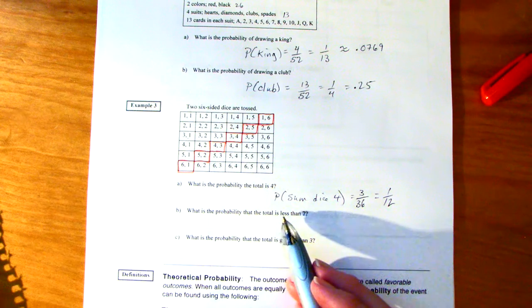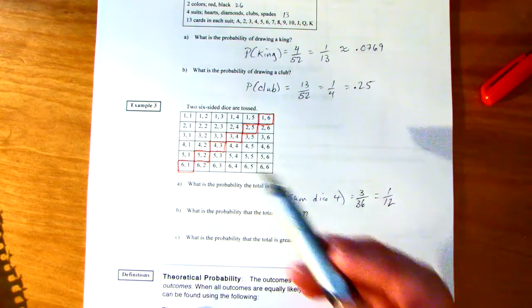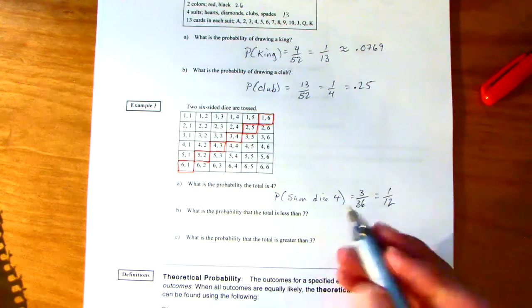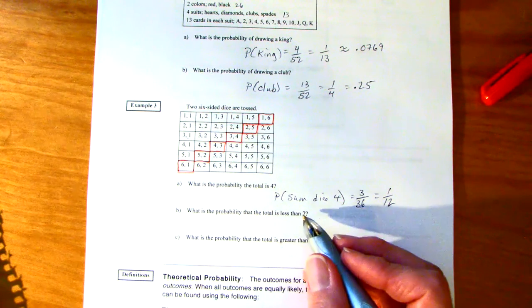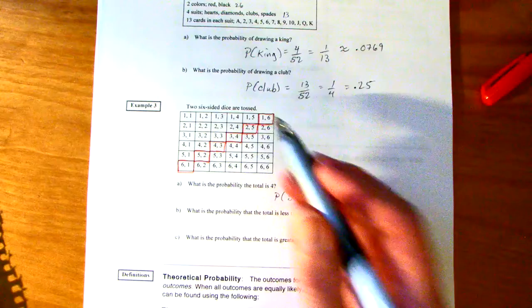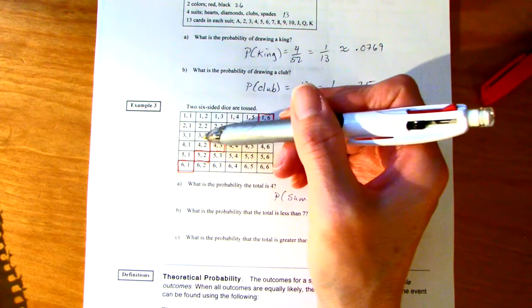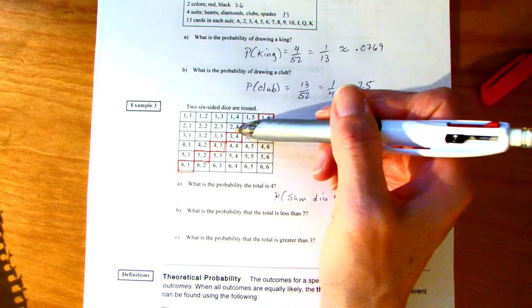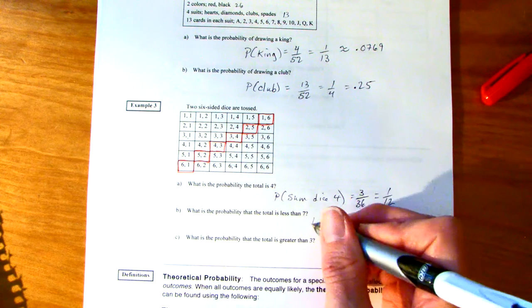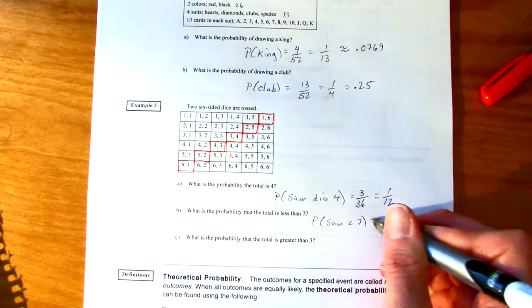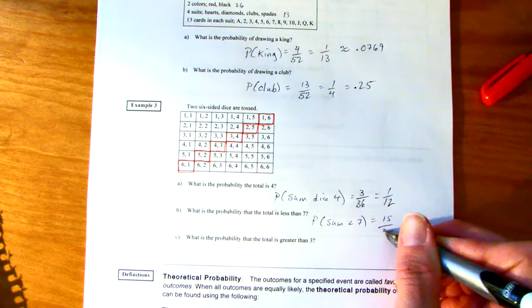What is the probability that the total is less than 7? Well, there's a reason why I picked the 7. So then we'll count how many are less than this. Notice it doesn't say less than or equal to. If it did, I would have to include all the red, but less than. So I have 1, 2, 3, 4, 5, 6, 7, 8, 9, 10, 11, 12, 13, 14, 15. So the probability that the sum is less than 7, I said, was 15 out of 36.